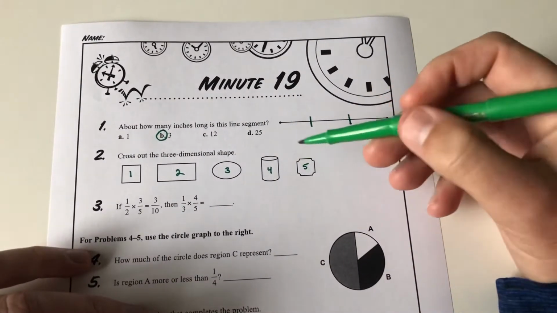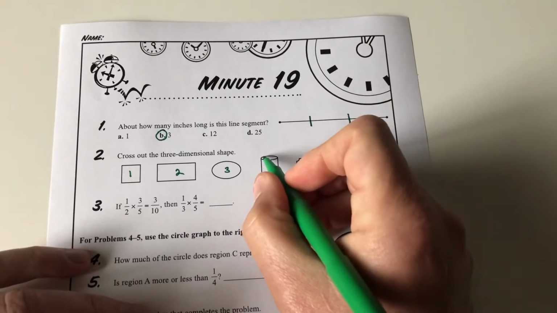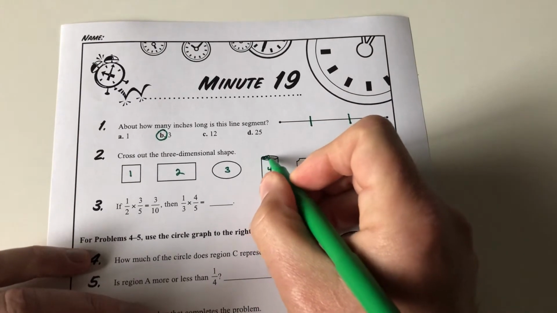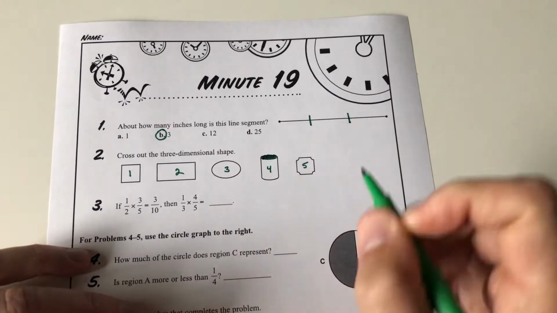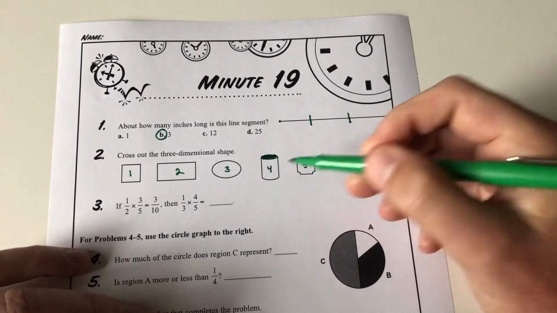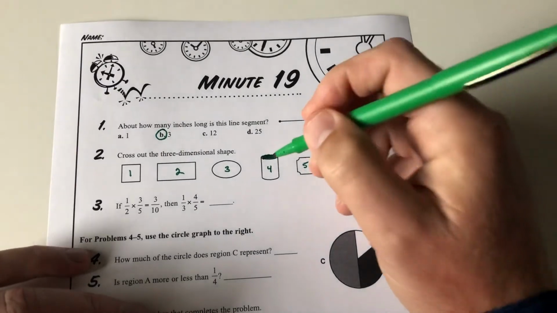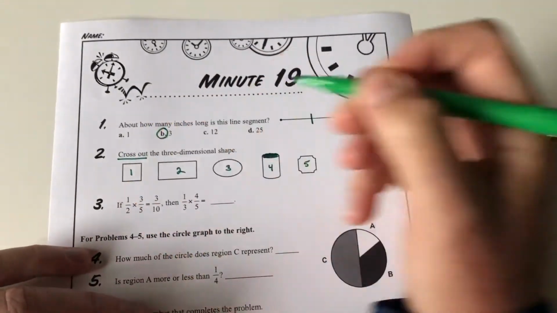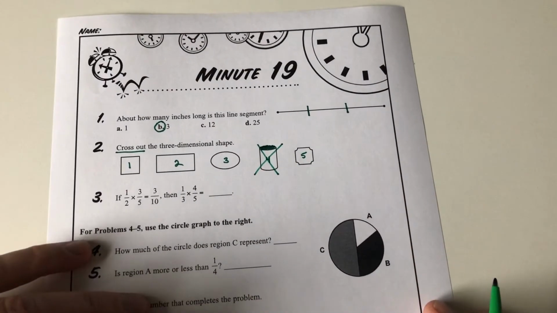Whereas if I look at shape 4, I can see this top part in here, which would kind of be like the top of a can. So the fact that I can see that part and not just the surface or the front of the shape means that it's three-dimensional. And it said it wanted us to cross out the three-dimensional shape. So we're going to go ahead and cross out shape 4.